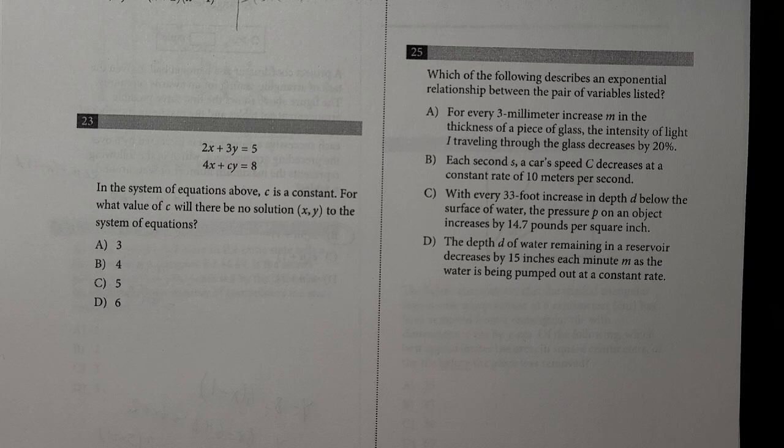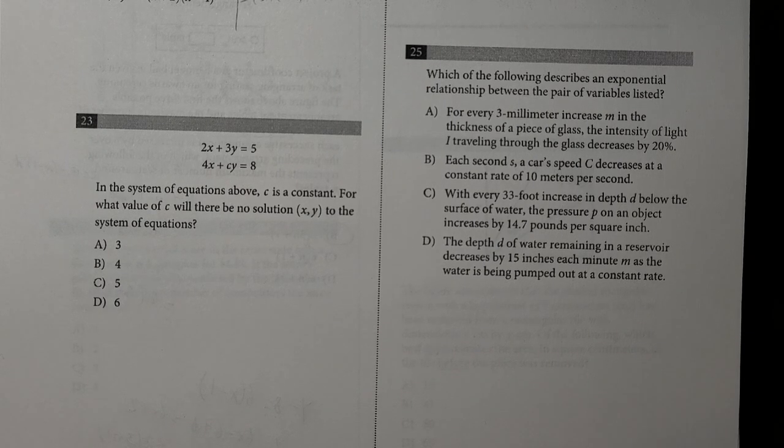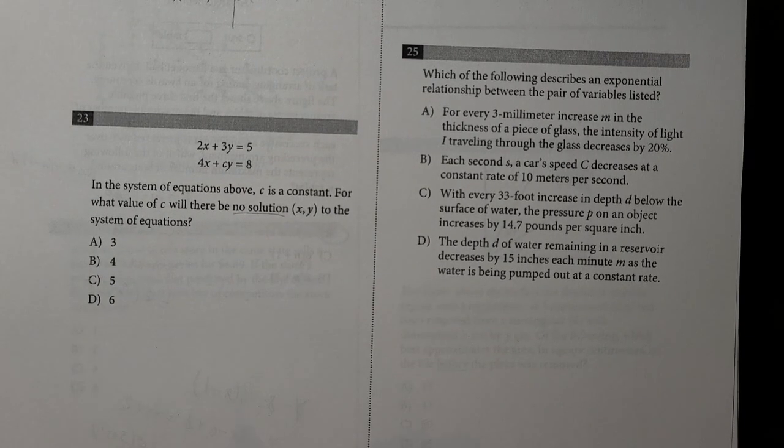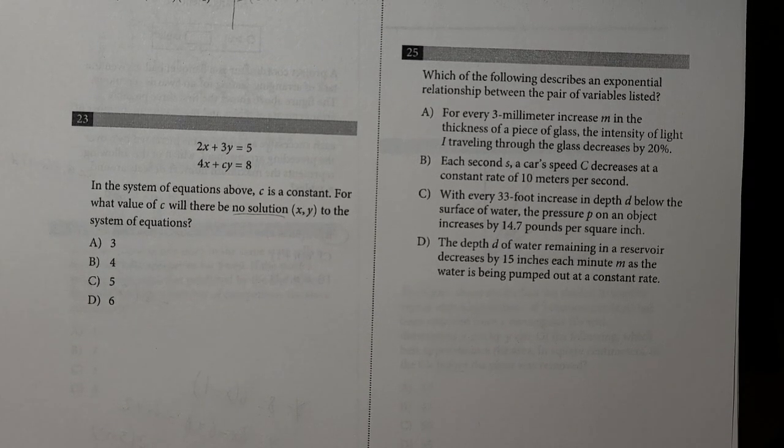In the system of equations above, C is a constant. For what value of C will there be no solution to the system of equations? Okay, so when there's no solution, that means there's two linear lines, the lines are parallel. Okay, they're not the same line either. When they're the same line, they have an infinite number of solutions.